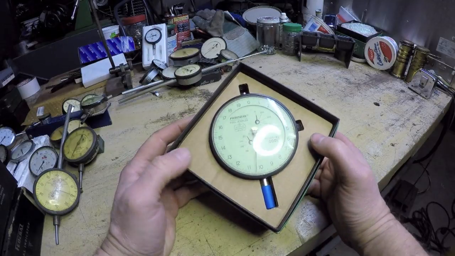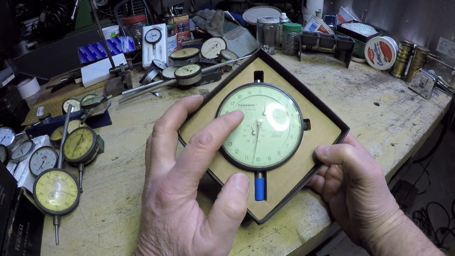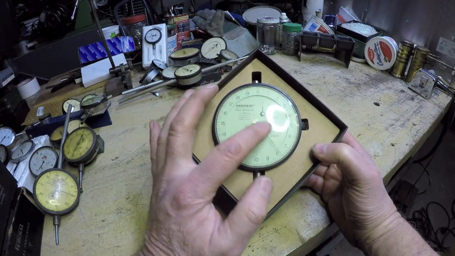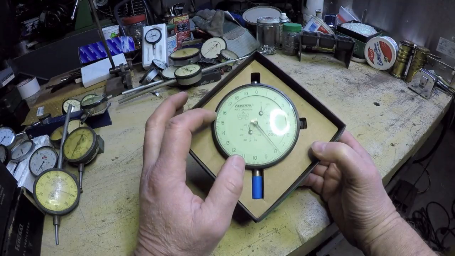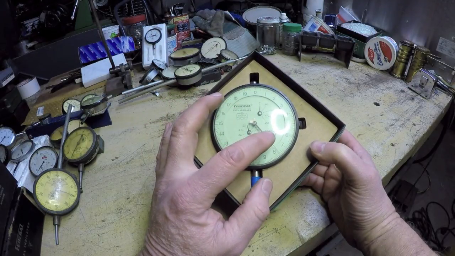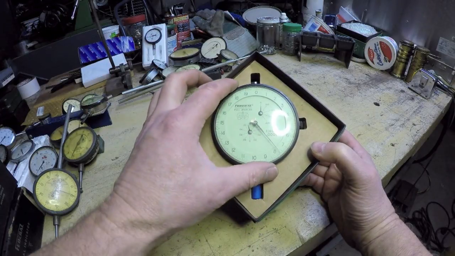And then this one is a little bit different. This one has got that Miracle Movement, and it's marked full jeweled up here as opposed to around the center part there. This also has 2 subdials. Looks like this is a model E3BS-R2, and this is a 1/10 thousandths indicator.